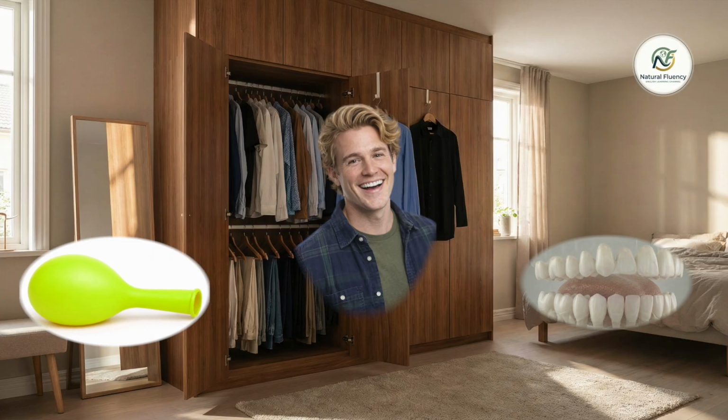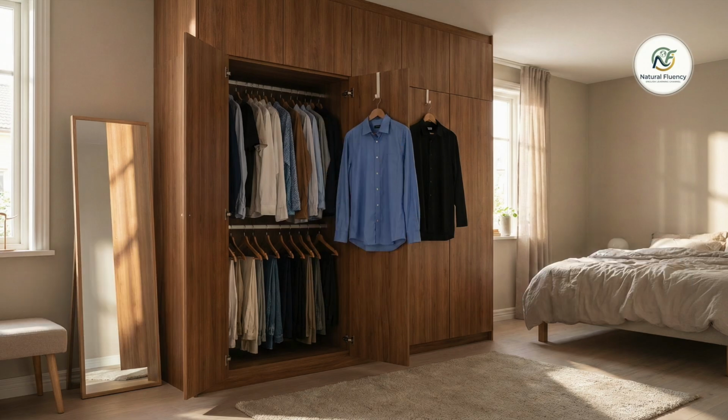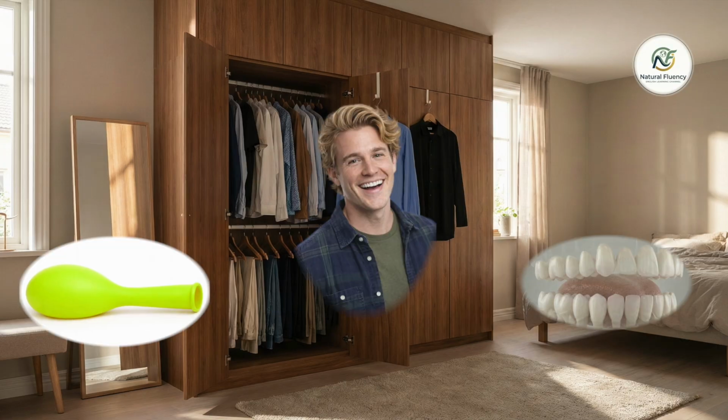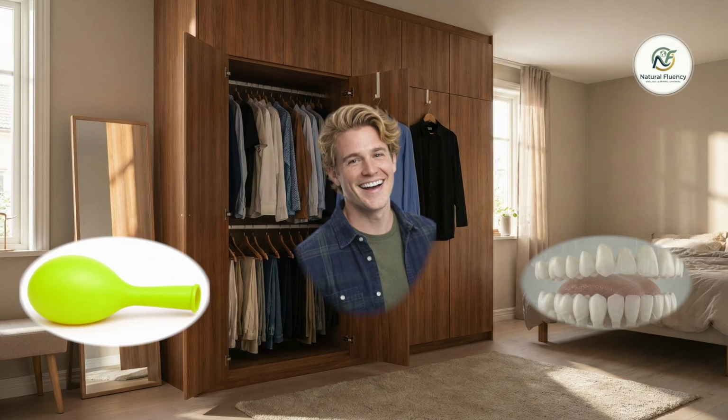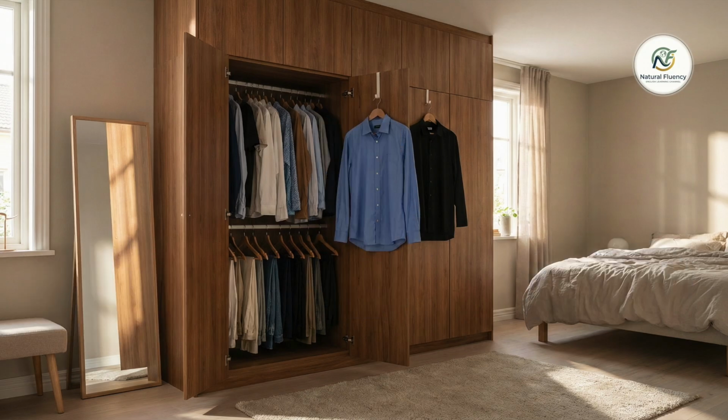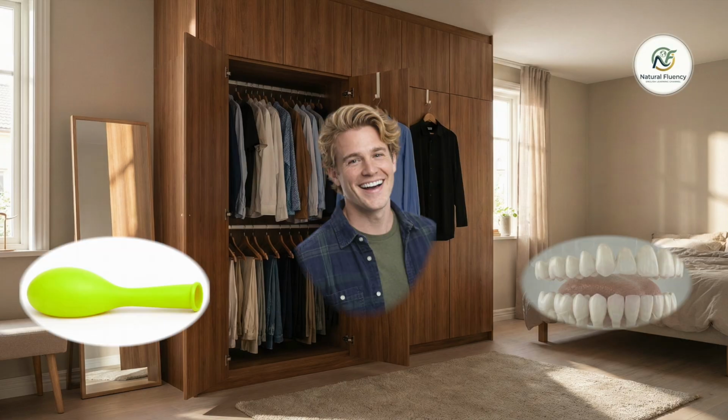I see a blue shirt and a black shirt. Which one do I want today? I reach out and grab the blue one to check the material.